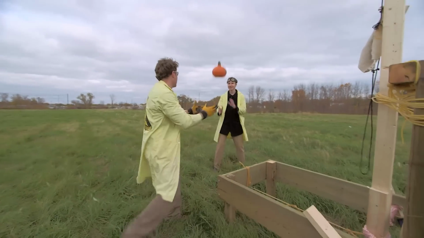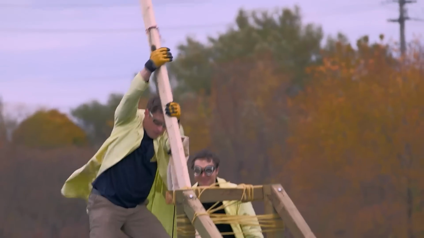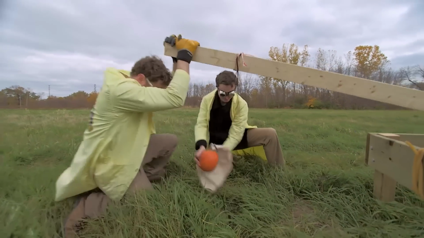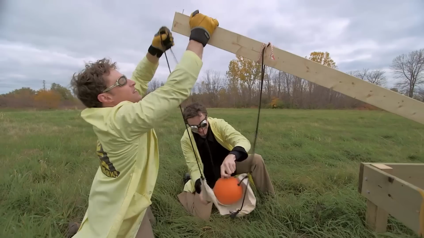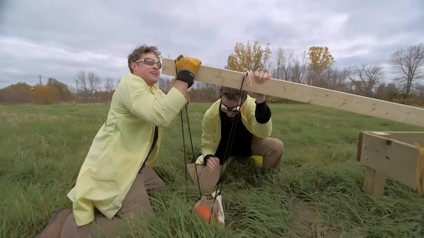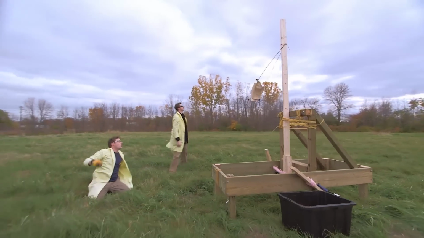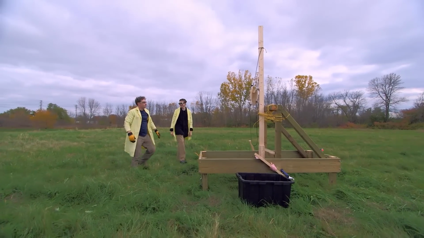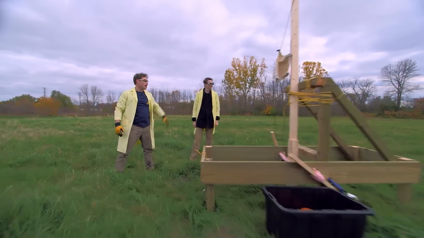Aha, pumpkin. Pulling arm back. Grunting. Hooking rope on arm. More grunting. Pulling back strongly. 1, 2, 3. Oh. Oh, wow. Woo. We're inside the castle. We're still inside the castle. Oh, man. It's an excellent shot, though.